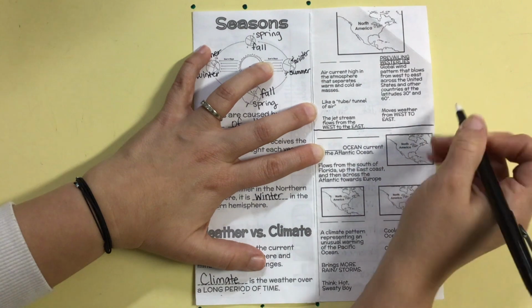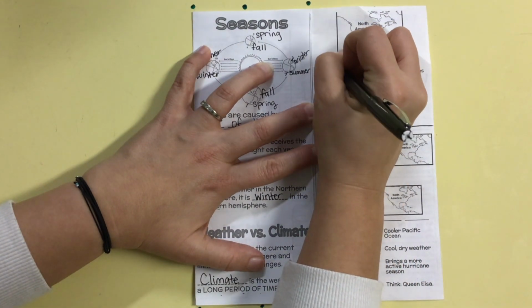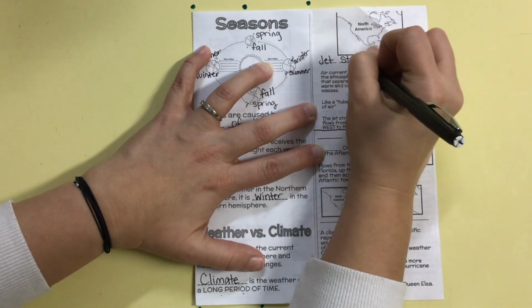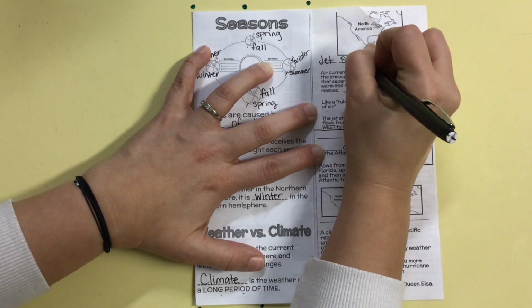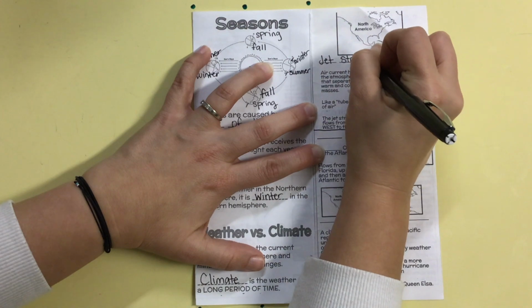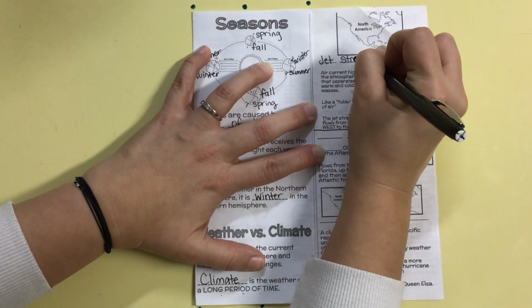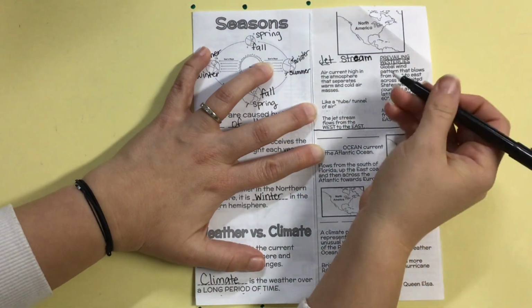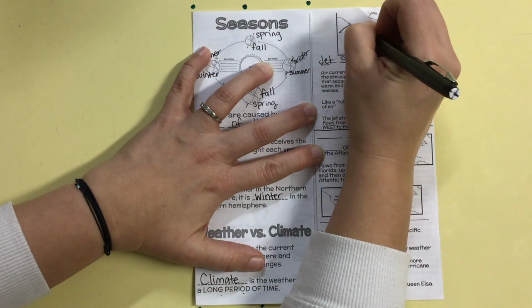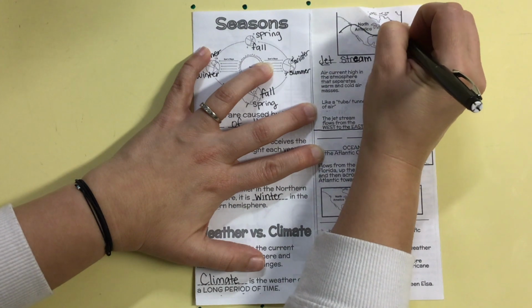Just gave us our answer. Yes, the jet stream is an air current that is high in the air. Where do jets fly? In the air. Therefore, the jet stream is in the air. Just think of its name. All right, and we're going to draw an example of the jet stream across North America.